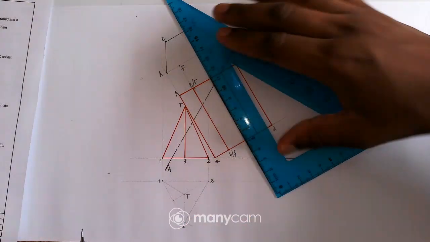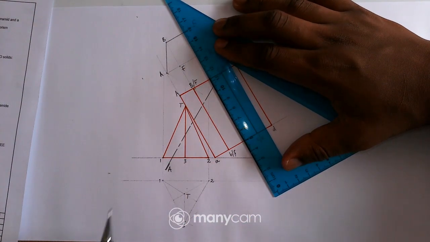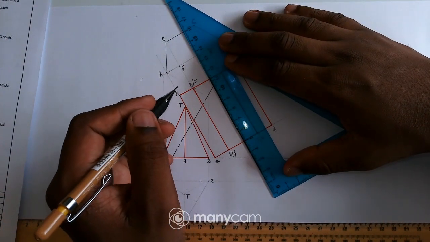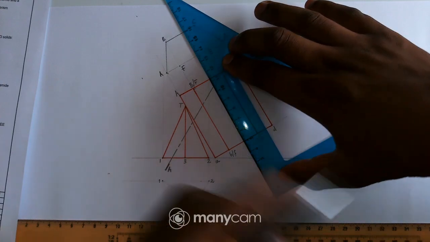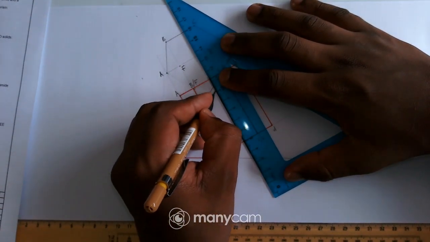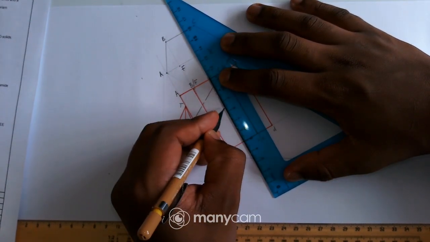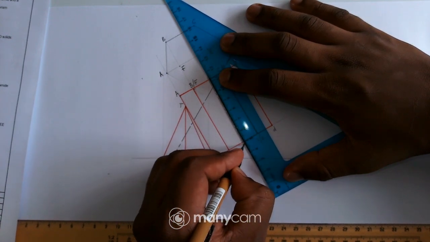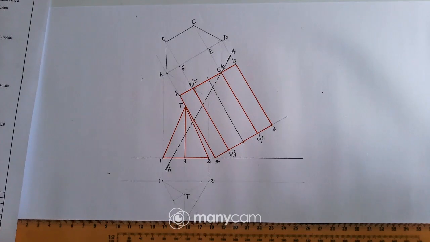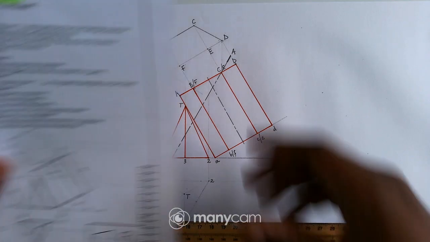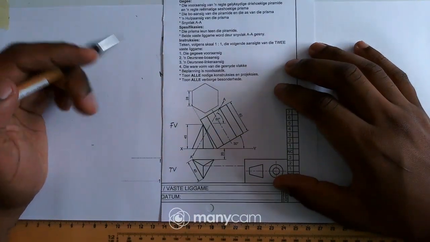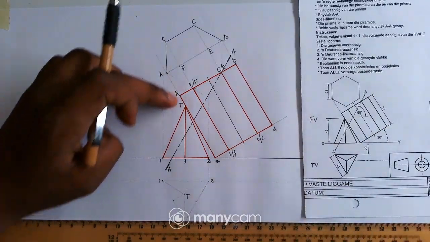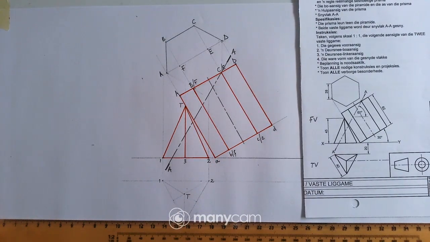It's right there. So just draw center line there. Okay, perfect. So now I'm done with the front view. This is the complete front view, right?